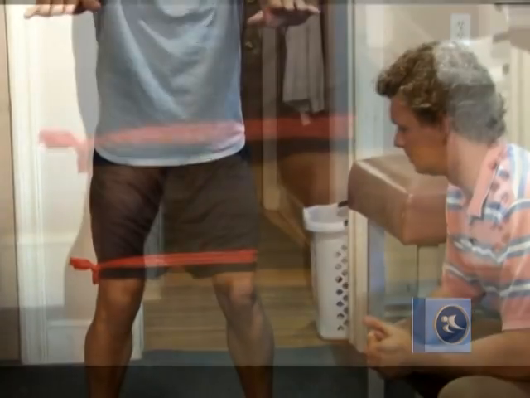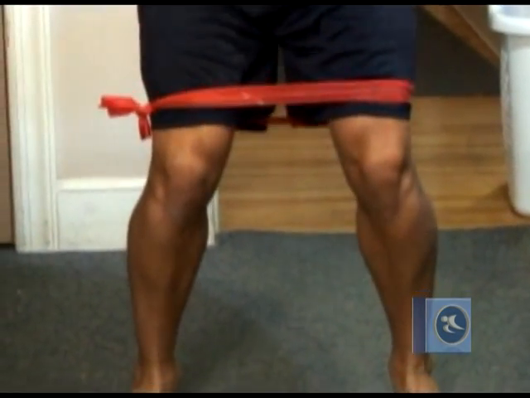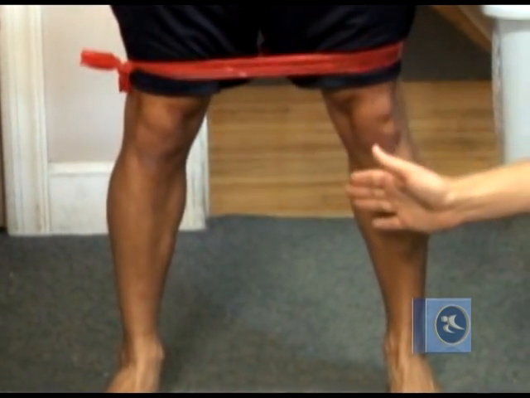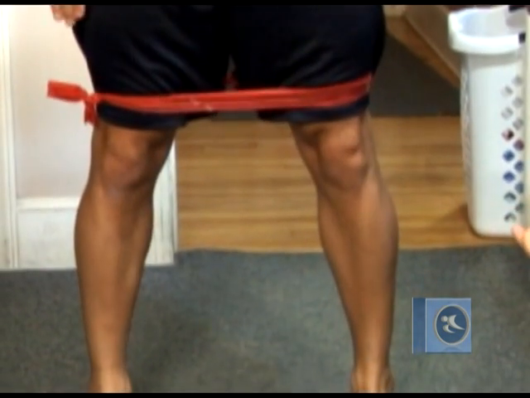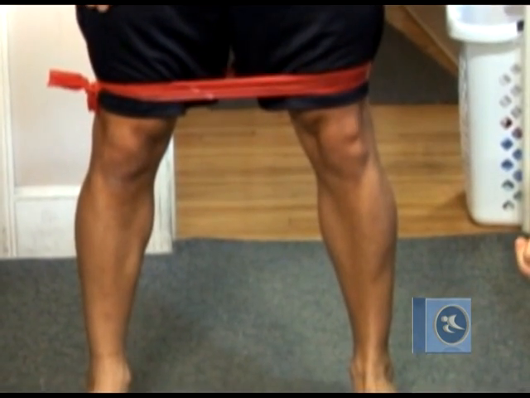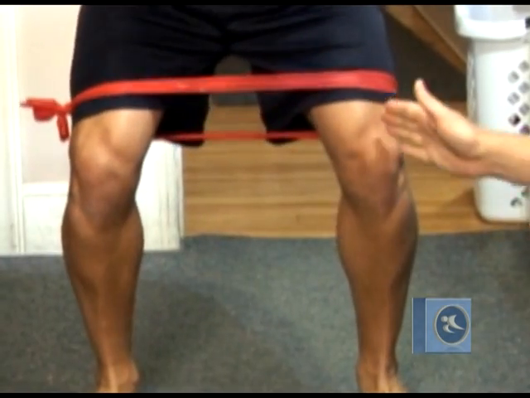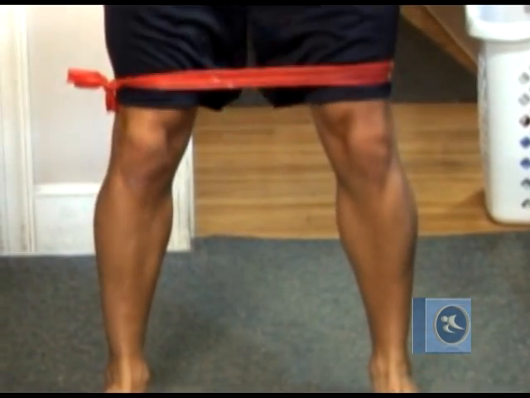John will demonstrate a faulty movement pattern. As you can see there, the knees are rotating in slightly. And now I'll have John demonstrate a normal squatting exercise. Again, nice normal neutral alignment of the knee.